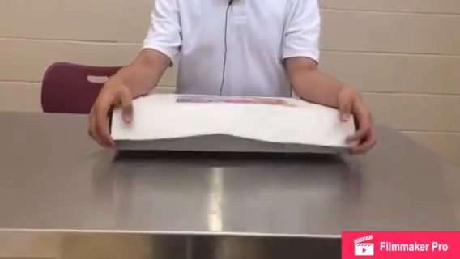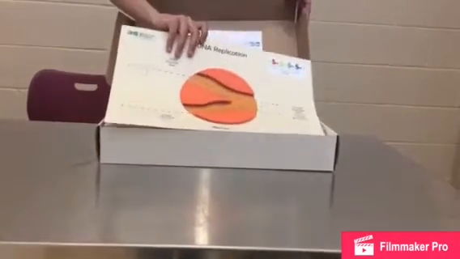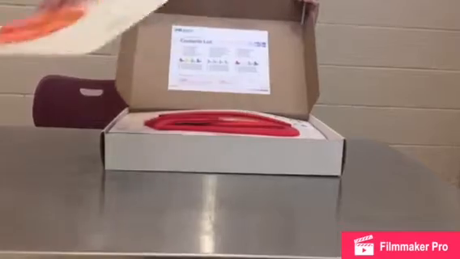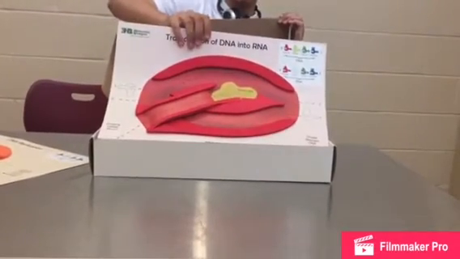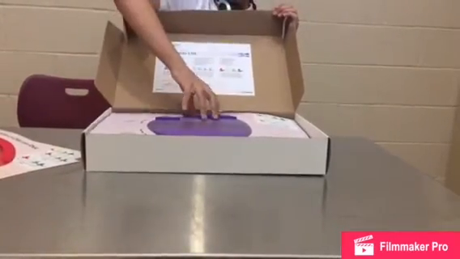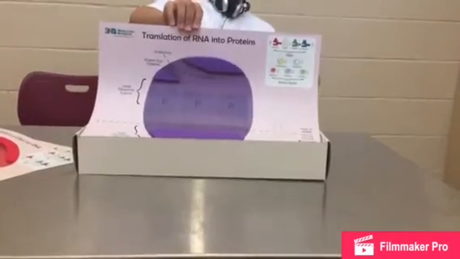The Central Dogma starts off with DNA replication. After the DNA is replicated, it moves on to transcription, the process of turning DNA into RNA. And finally, translation, the process of RNA becoming a protein.